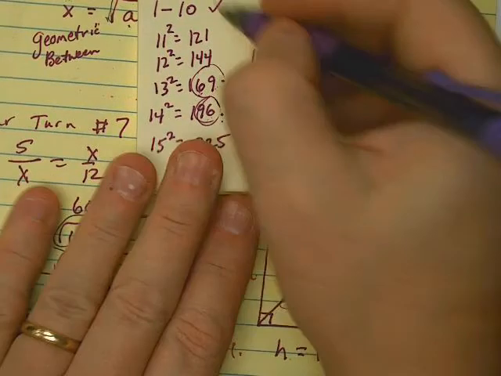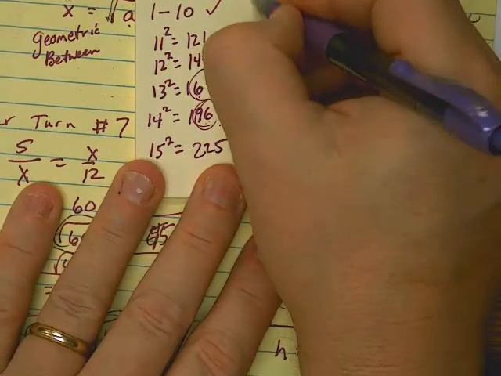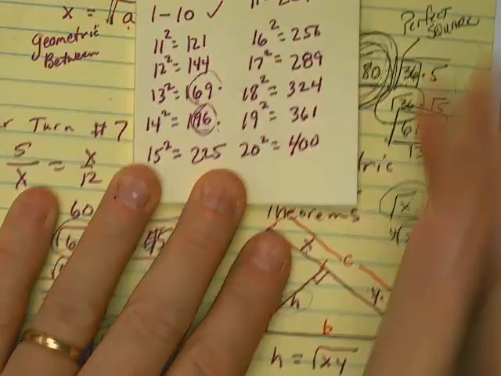So, I know we all know 1 through 10, but it would be good to know 11 through 20 as well. Now, it's not required.